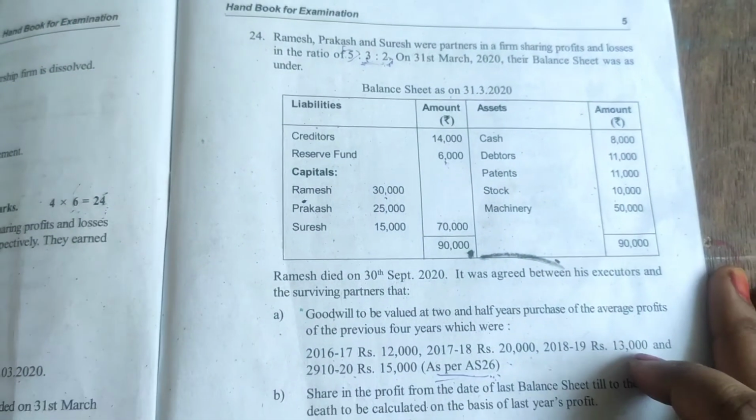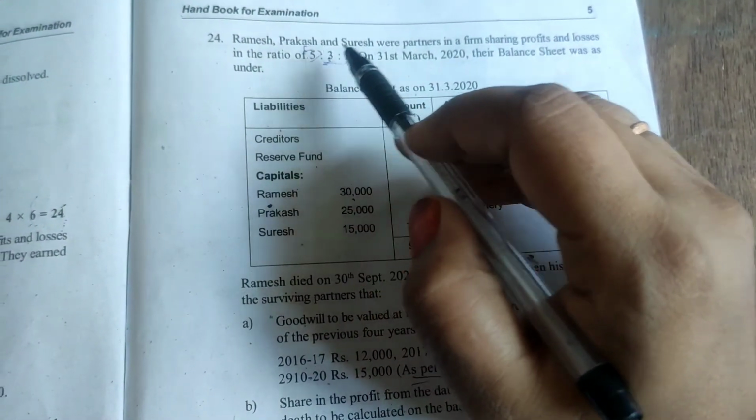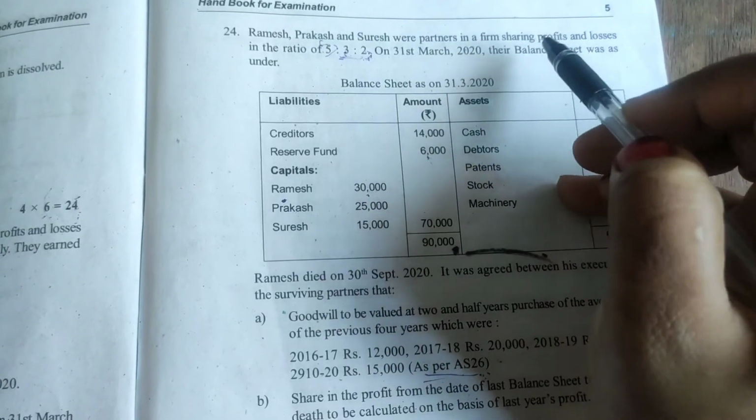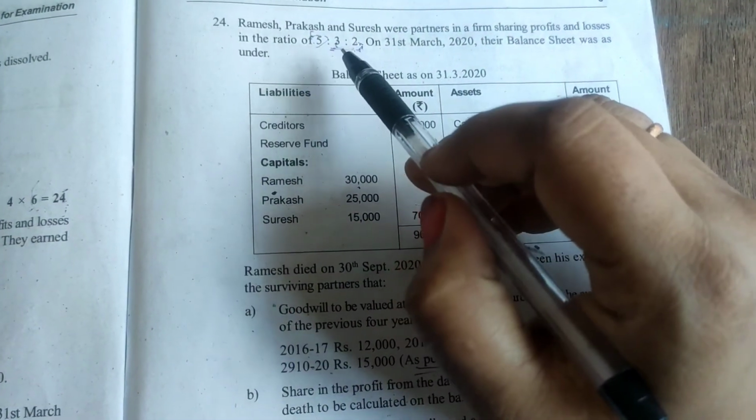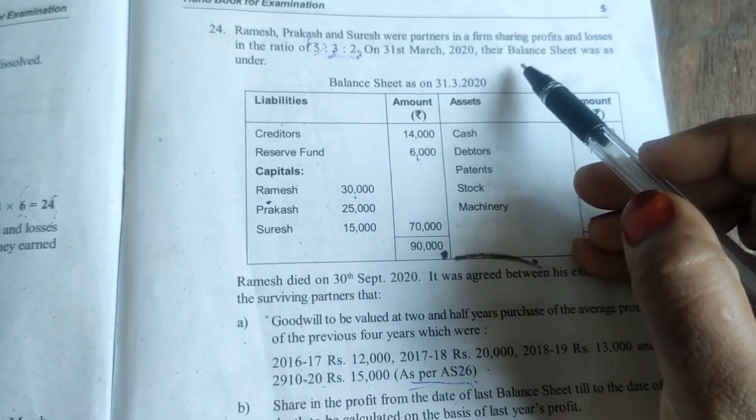Now let's discuss problem number 4, which is executor's account. Ramesh, Prakash and Suresh were partners in a firm sharing profit and losses in the ratio of 5:3:2. On 31st of March 2020, the balance sheet was as under.